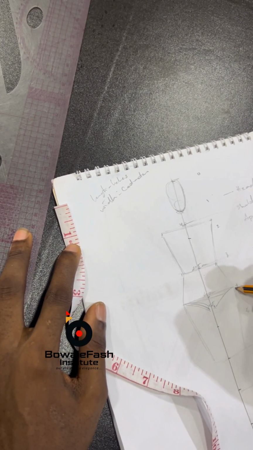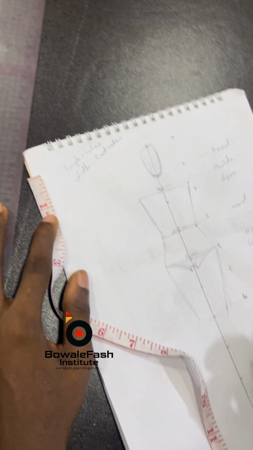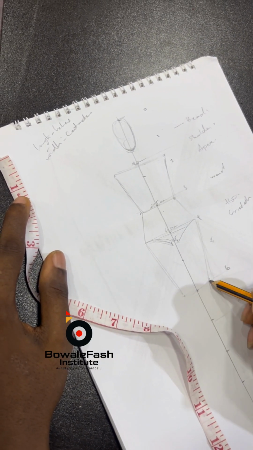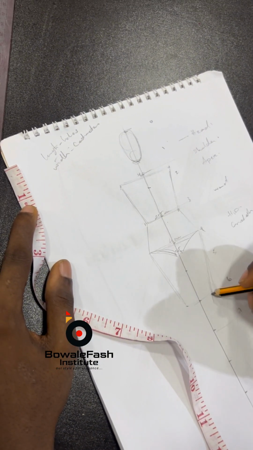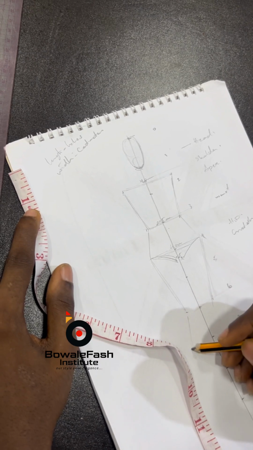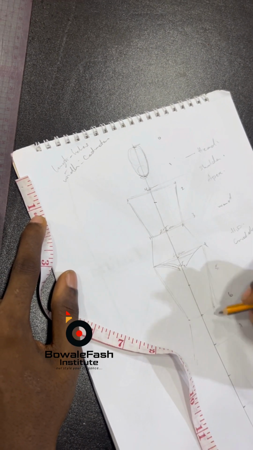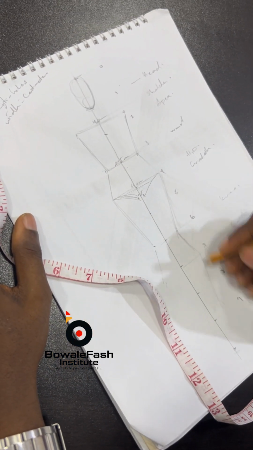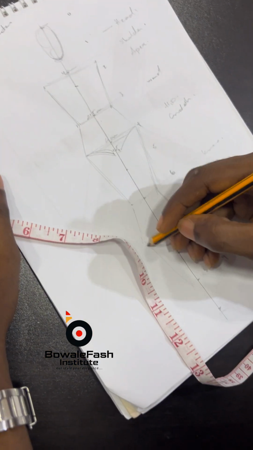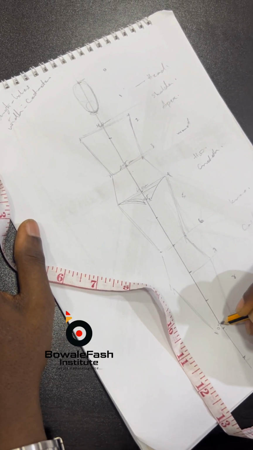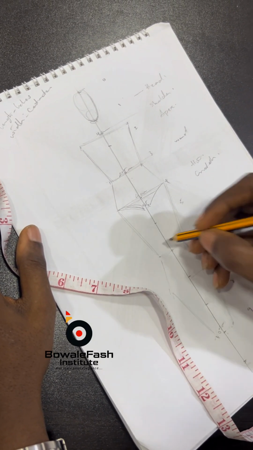From the knee, we come out by 1 centimeter from the balance line, then connect it back to the hip point, which is at 4. So the shape is going to look like a trapezium. Then we connect all the way back to 7, which is at the calf, also in that same trapezium shape, but you don't allow it to be as wide as the hip.